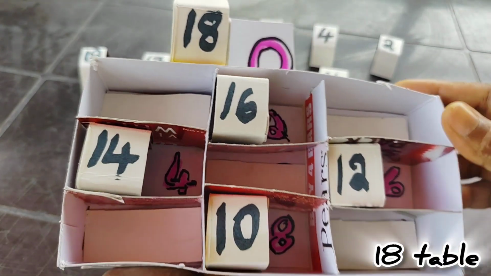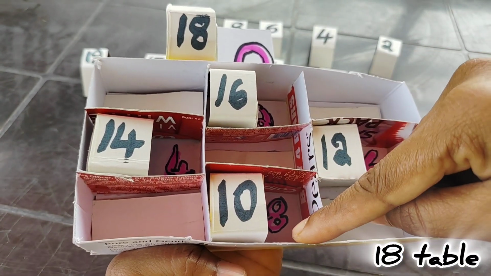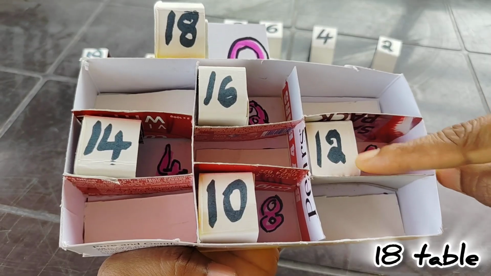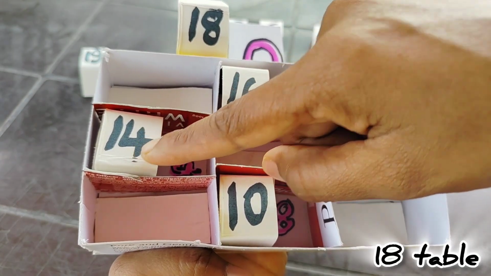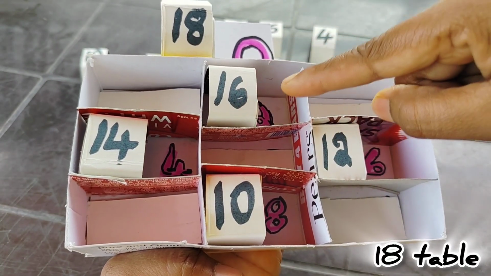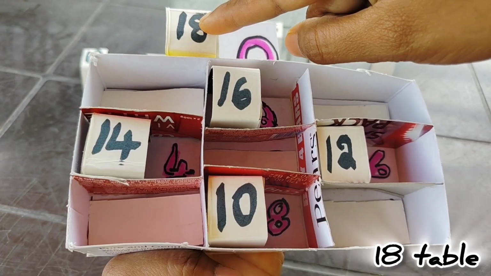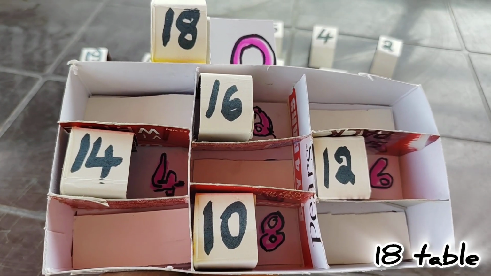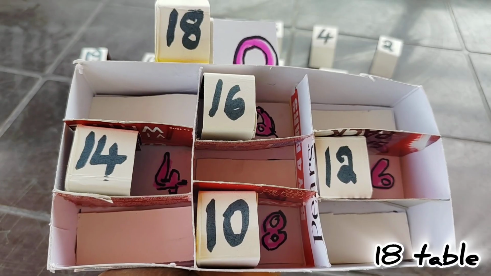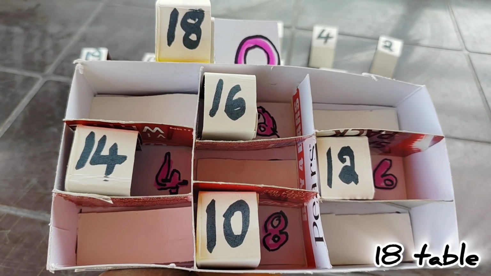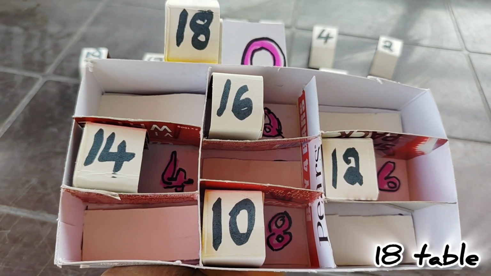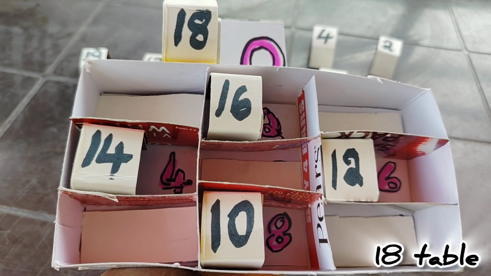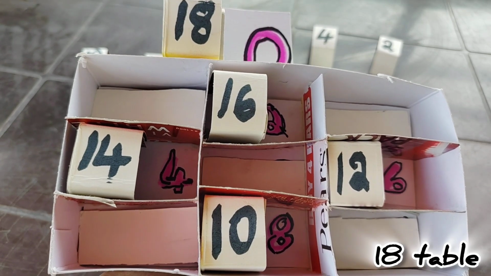So 18 6s are 108, 18 7s are 126, 18 8s are 144, 18 9s are 162, 18 10s are 180. That's it. So we have finished the 12, 14, 16 and 18 tables.